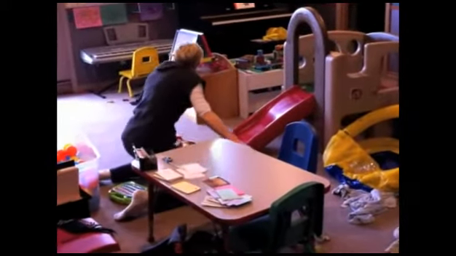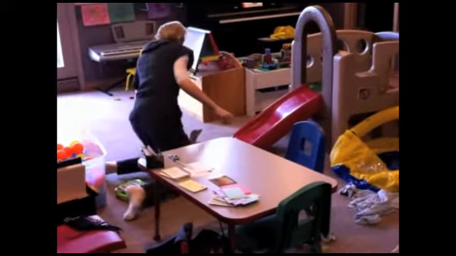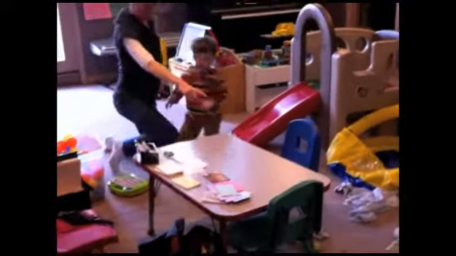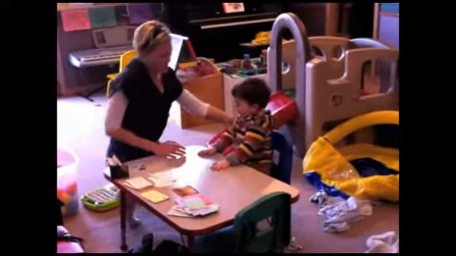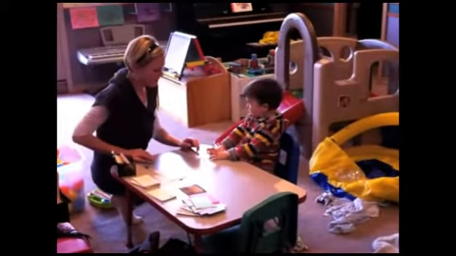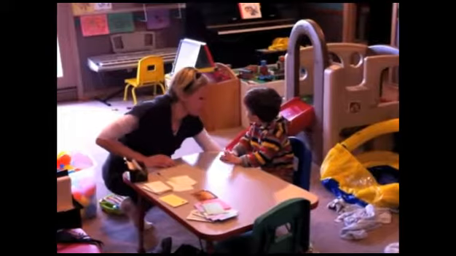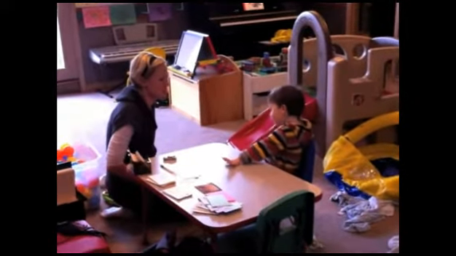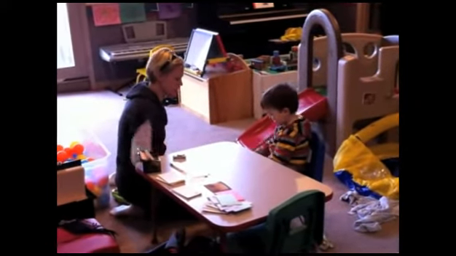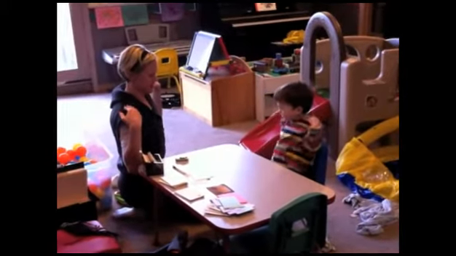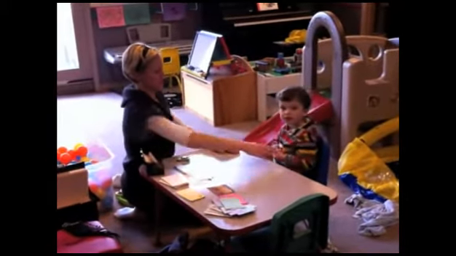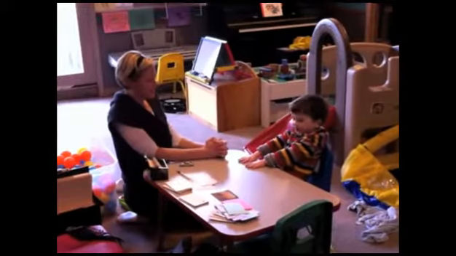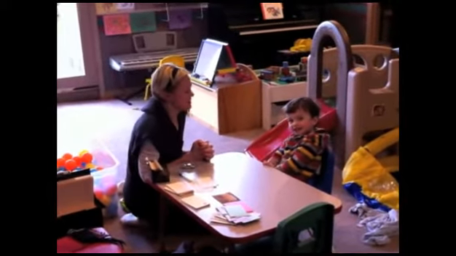Show me sitting. Sit, sit, sit. Good sitting. On your butt. There you go. Where's your knees? Show me knees. Knees. Good. Do this one. Oh, good job. Elliot, sit like this. Now like this. Awesome. Show me clapping.